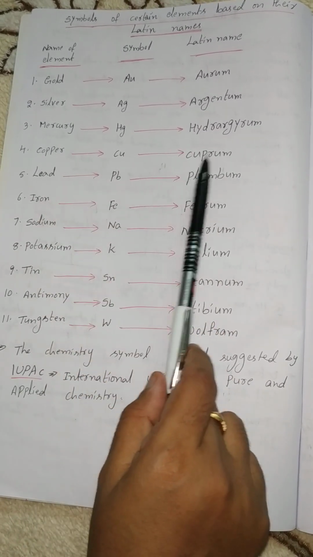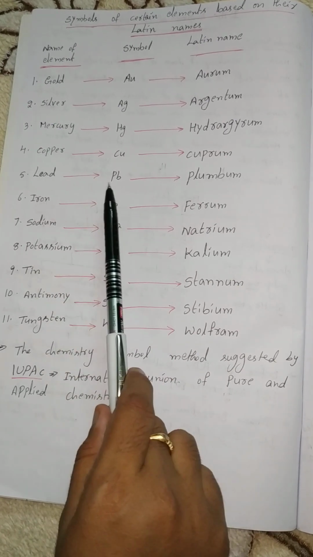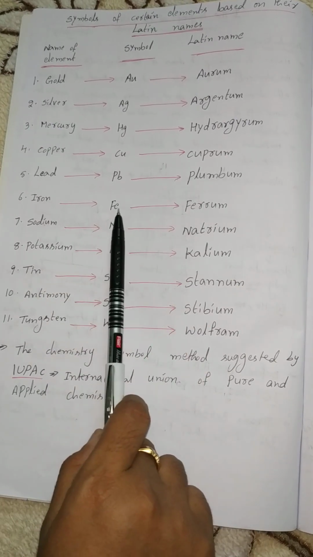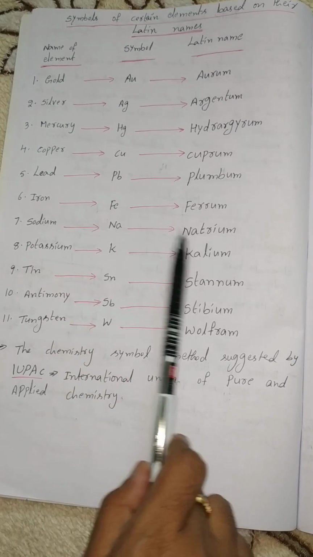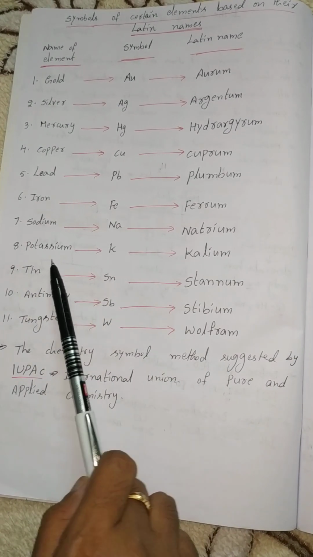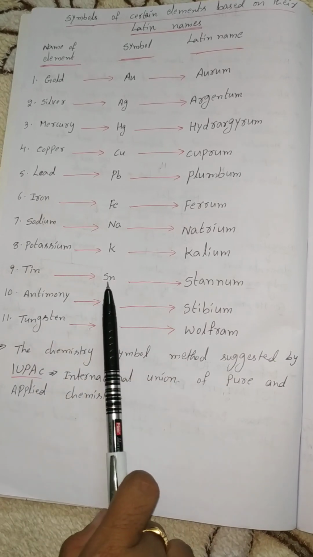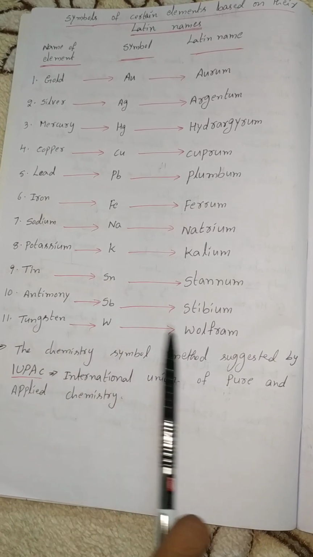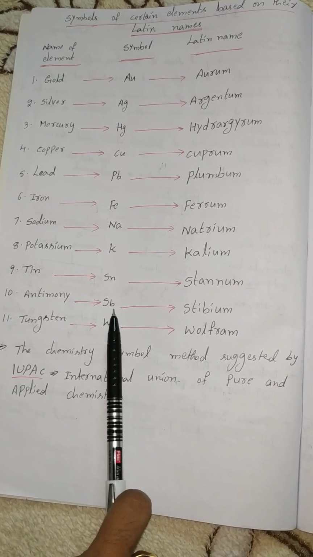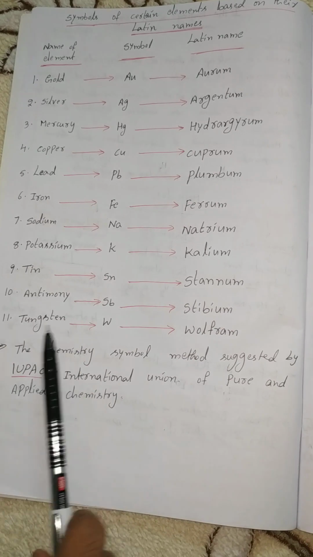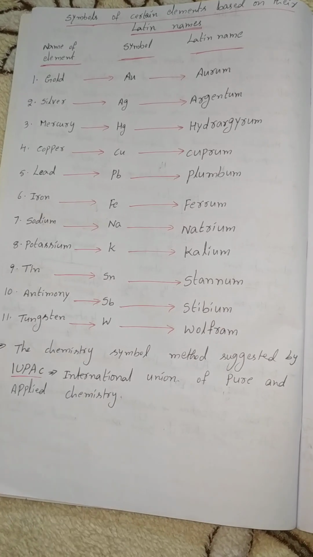Copper, cuprum, Cu. Lead, Pb, means plumbum. Iron, ferrum, Fe. Sodium, natrium, Na. Potassium, kalium, K. Tin, stannum, Sn. Antimony, stibium, Sb. Tungsten, wolfram, W. So these are all Latin names.